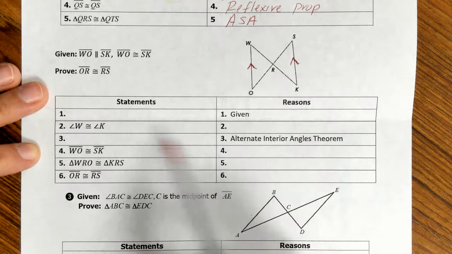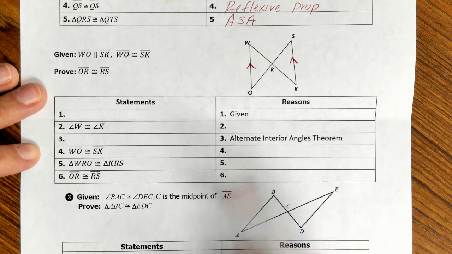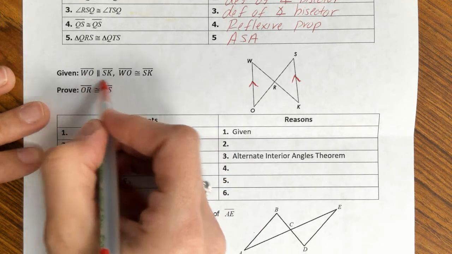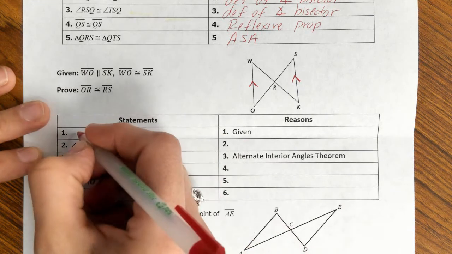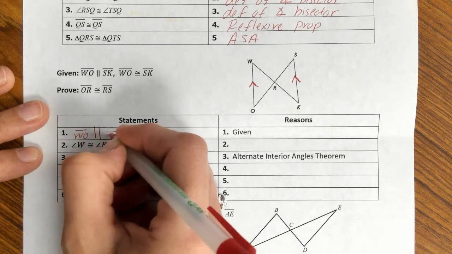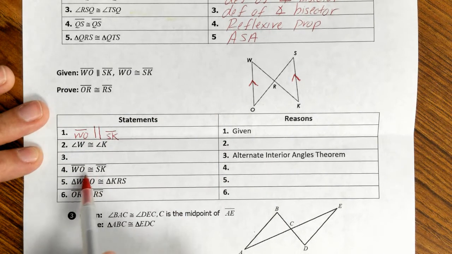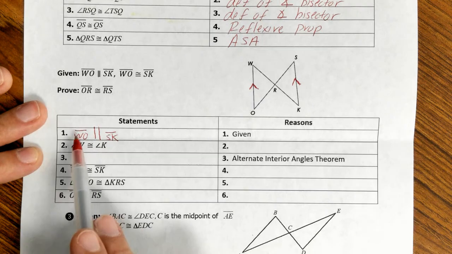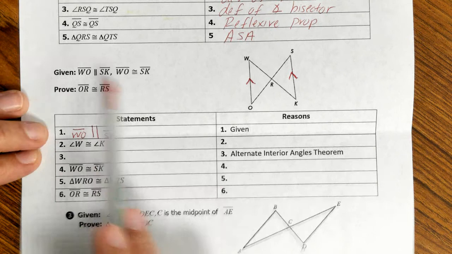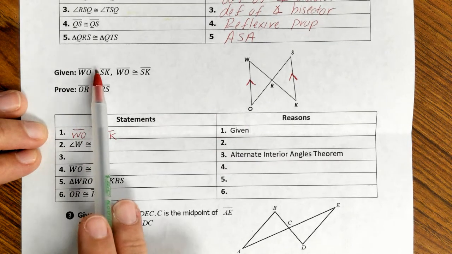We are going to start seeing some blanks on the statement sides now, so that you can better understand the reason sides. For statement number 1, we need to write in the first given. This is going to be segment WO, it's parallel to segment SK. And we can look down here and see that this other given is written over here, so we don't have to write both. The first statement is always going to be your first given. Just like number 1, your first reason is always the word given, your first statement will always be the first given.